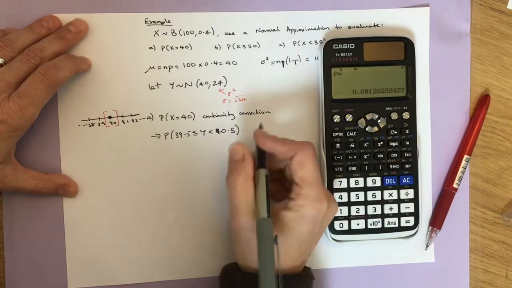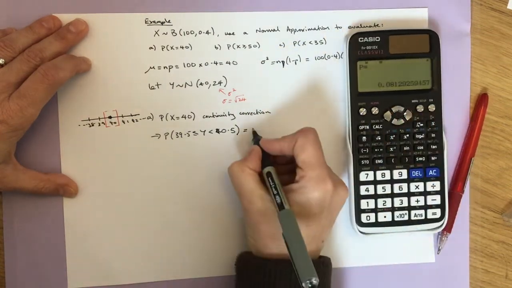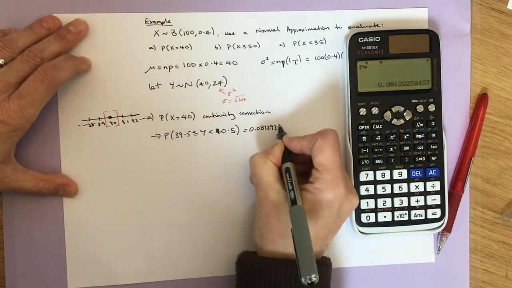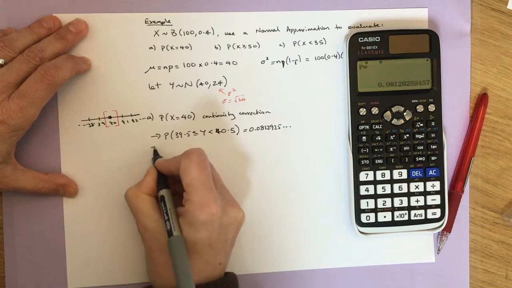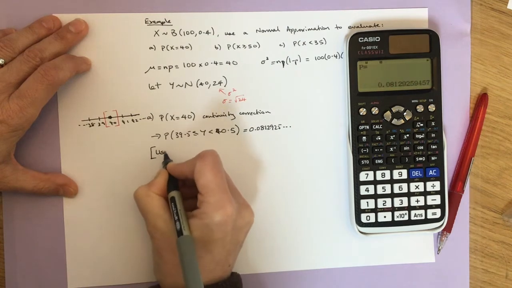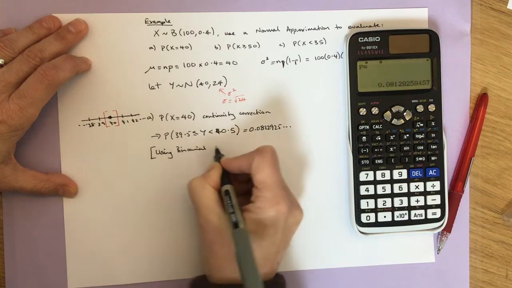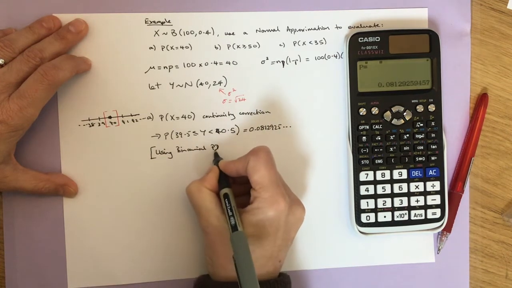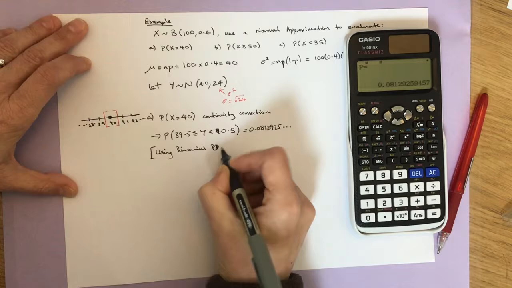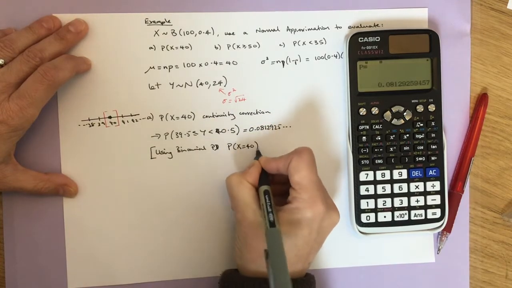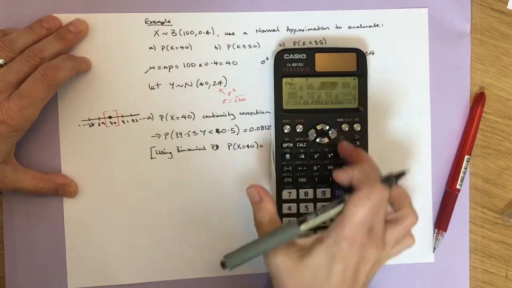And that's going to give me the answer 0.0812925, etc. So I'm just going to use the binomial distribution now and have a look at how accurate that answer is, how good an approximation it is. So using the binomial PD, because it's an equals to, the probability that x is equal to 40, let's have a look.